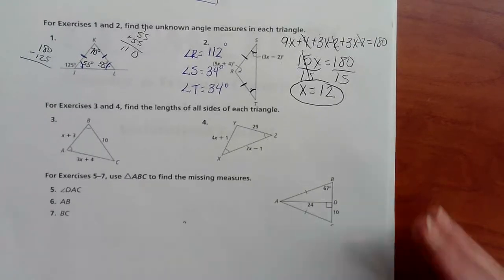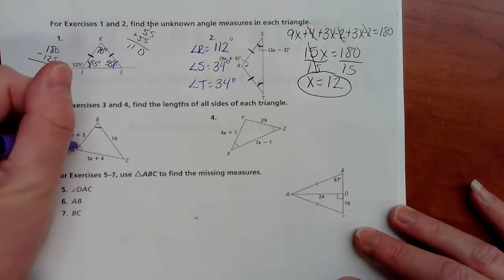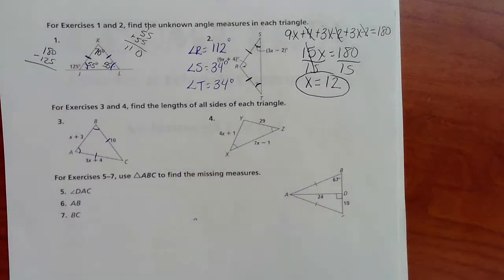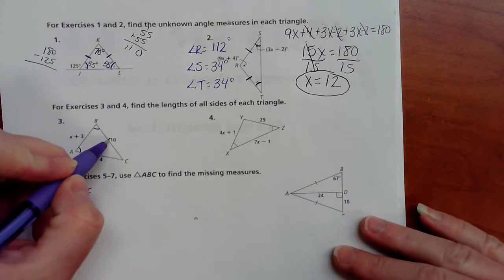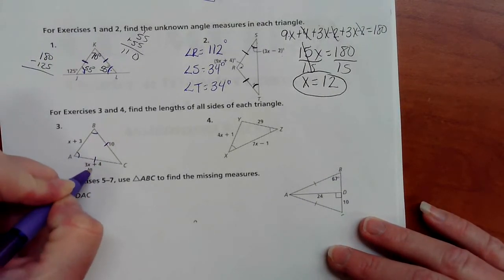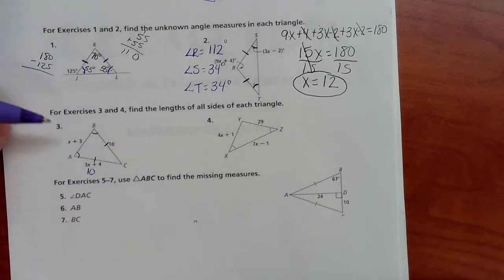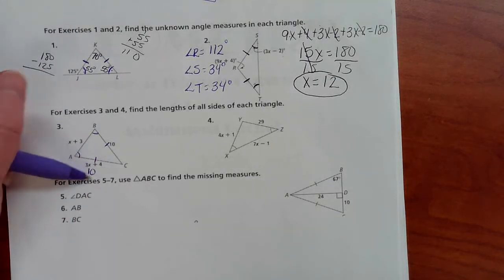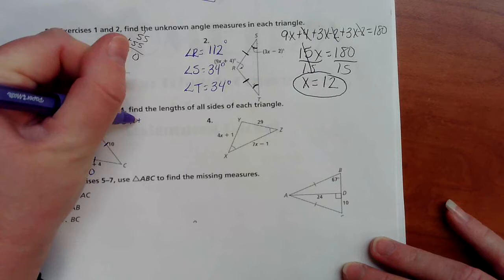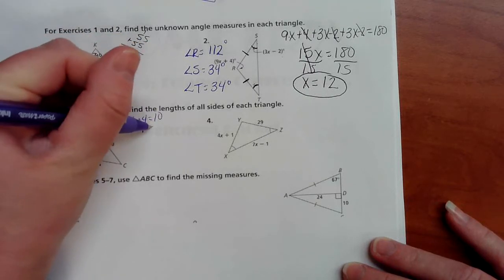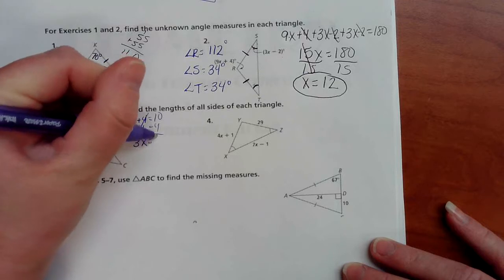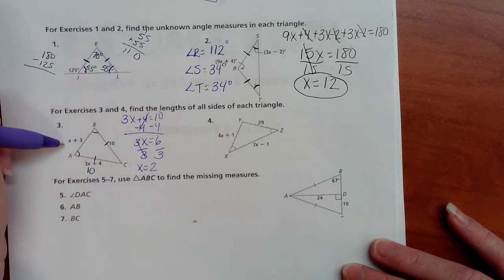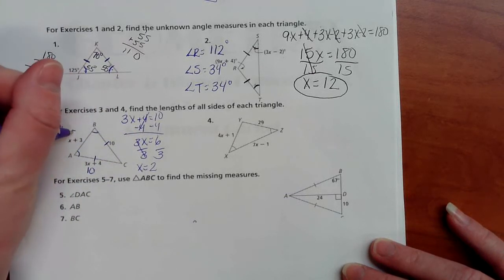Number 3 is another isosceles triangle. Here are the congruent angles, which means these are my congruent sides. This one wants you to find the length of all of the sides. So if this has a side length of 10, we know that this AC has a length of 10. But in order to find AB, I need to figure out what x is. So I do that by using this side right here. Take 3x plus 4 and set that equal to 10. Subtract 4, 3x equals 6, divide by 3, and you get x to equal 2. Then you just have to plug it in. 2 plus 3 is 5.